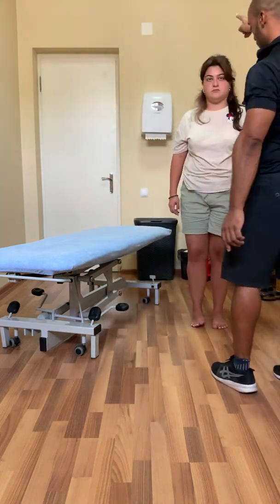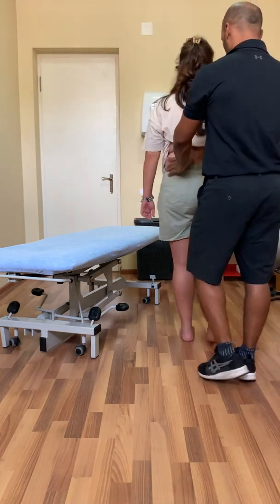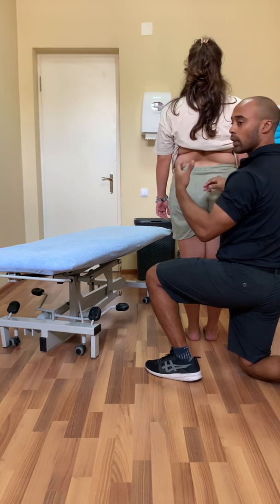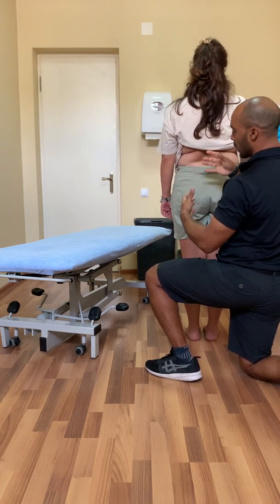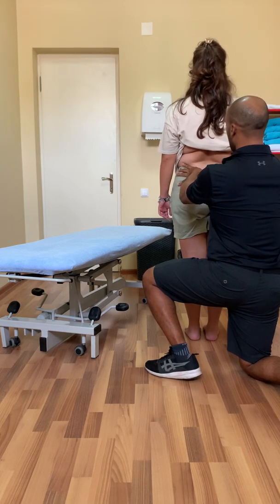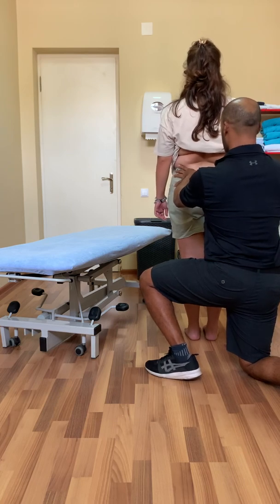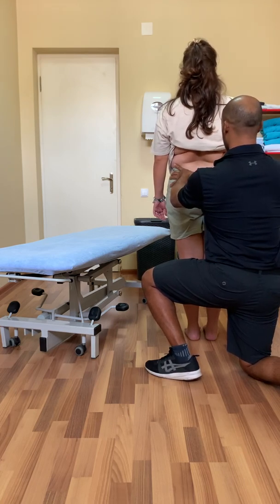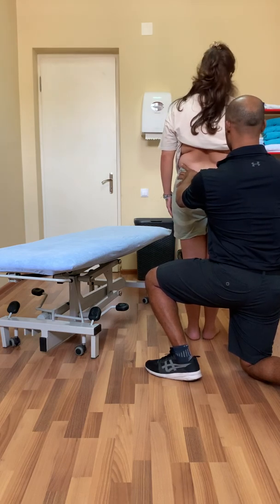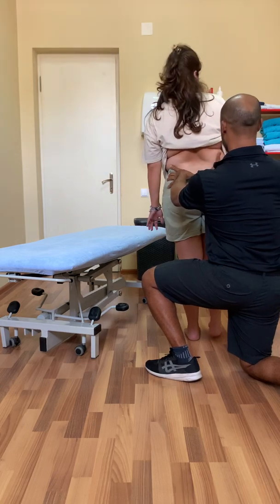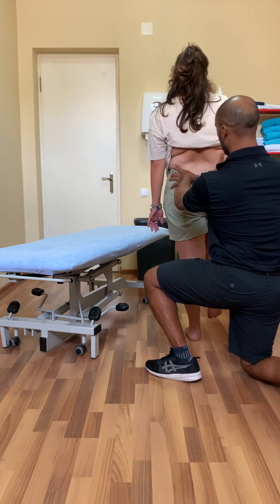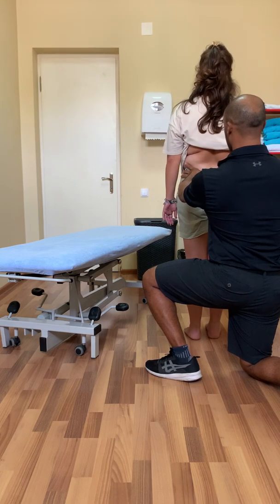Next, if you wouldn't mind facing that way again, we'll do the stork test. So I like to position myself here with one thumb on S2 and the other on PSIS. So we'll assess the right side first. So my left thumb will be on S2, right thumb on PSIS. Put your weight on your left leg and bring your right knee to your chest. Right knee, yep, up to your chest. Up. Good. And down. Good. And then compare that to the other side.